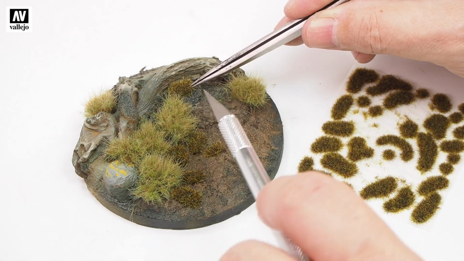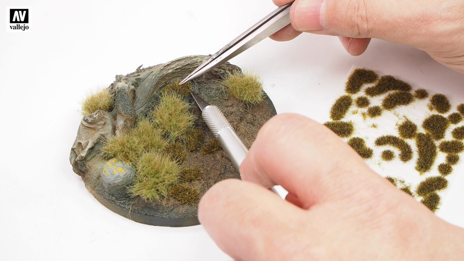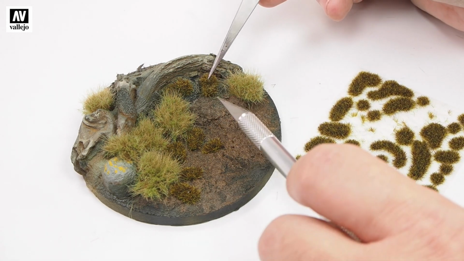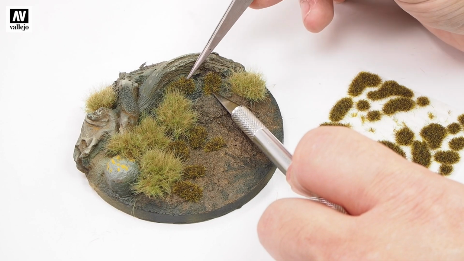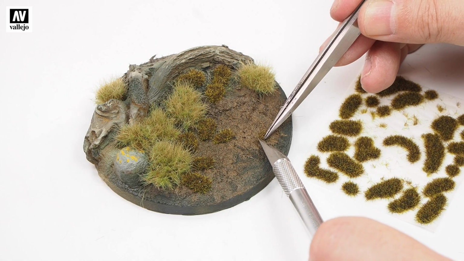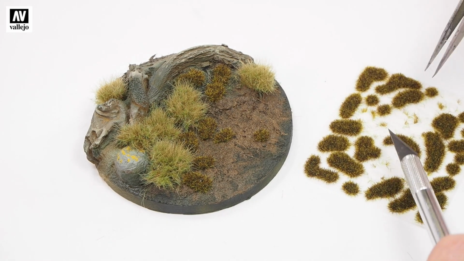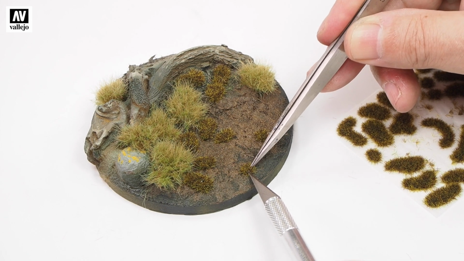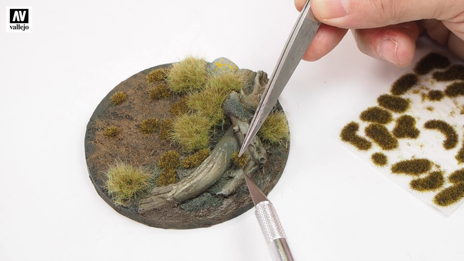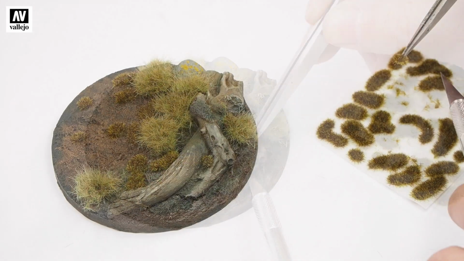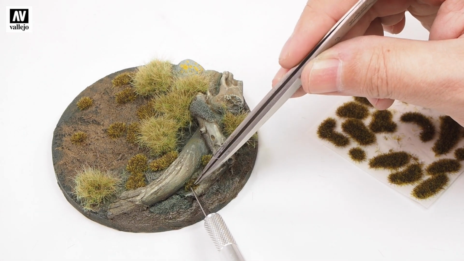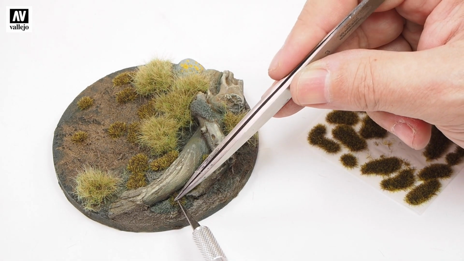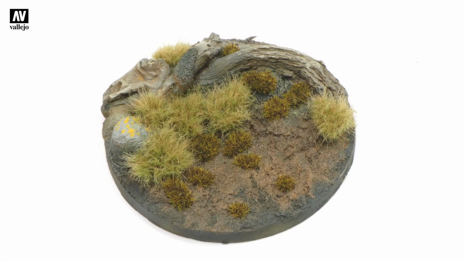Again, we will evaluate the distribution of the moss, creating logical zones with its location. The final result must be natural and balanced.